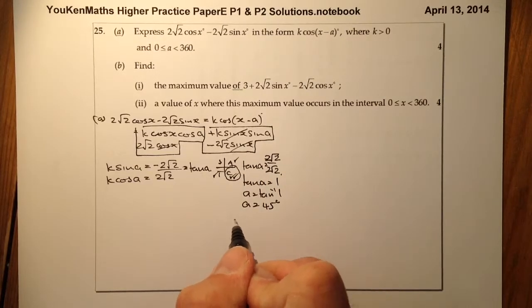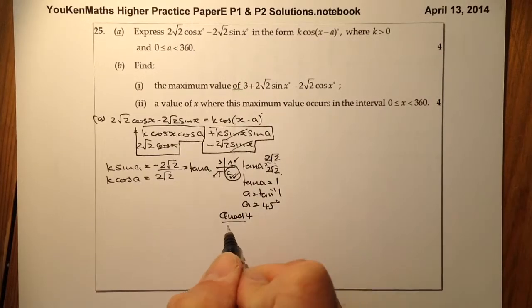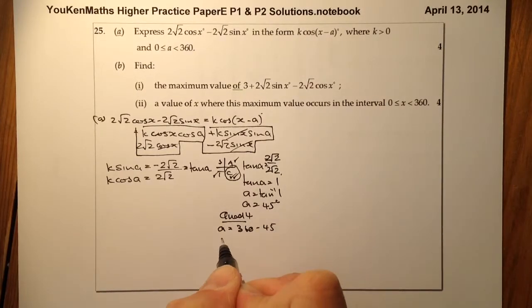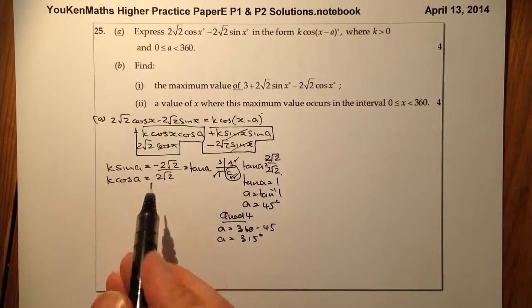So let's work out what a really will be. Quadrant 4, and it's going to be 360 degrees. So a is going to be equal to 360 minus 45. So a is equal to 315 degrees. So that's the value for a. Let's work out the value for k.